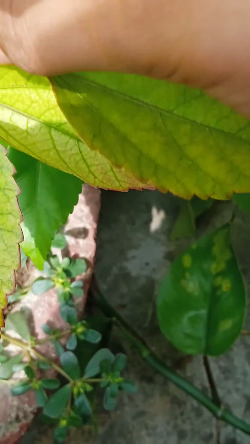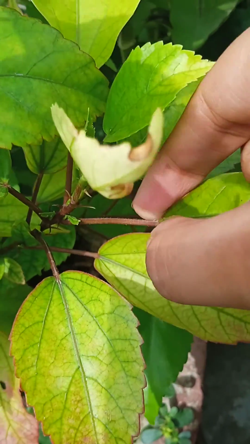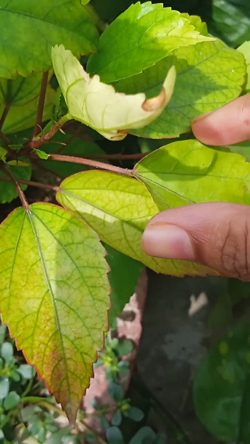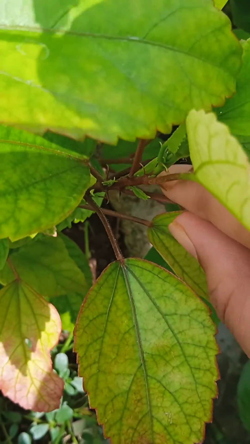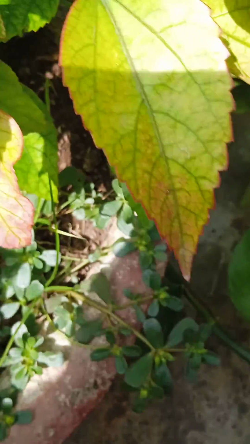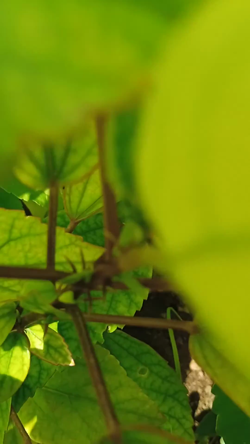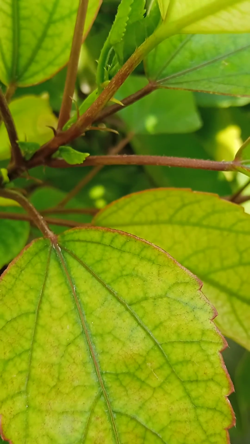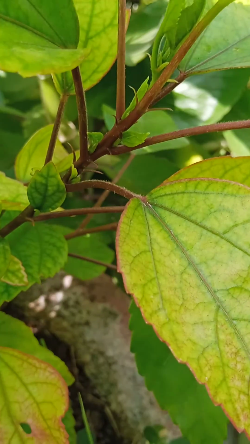Now see this leaf. It has that petiole part. This is the petiole which helps these leaves to flutter in the wind and exchange gases. It also has an axillary bud here, and here is a part which is a little bit swollen. It is known as the leaf base.